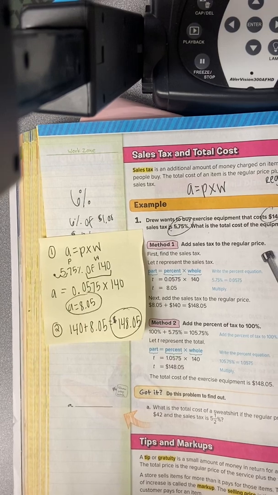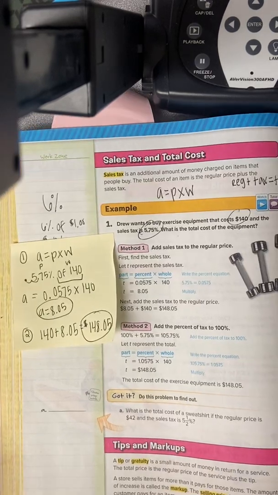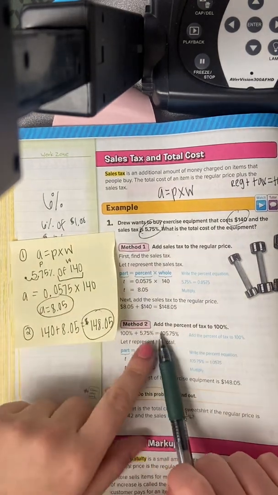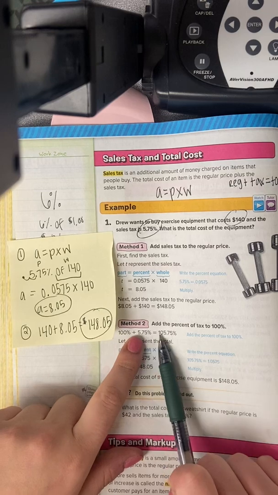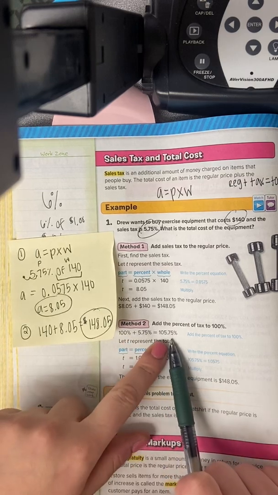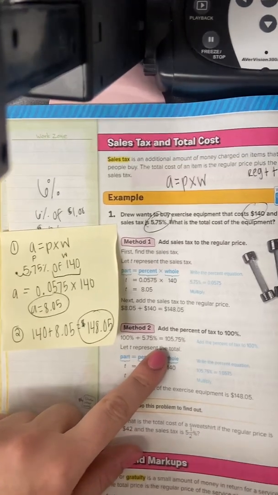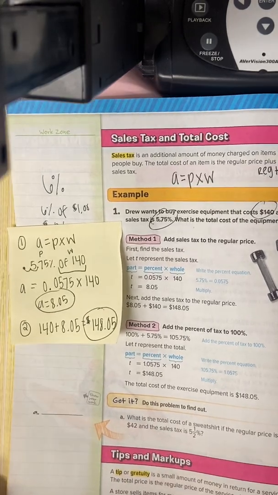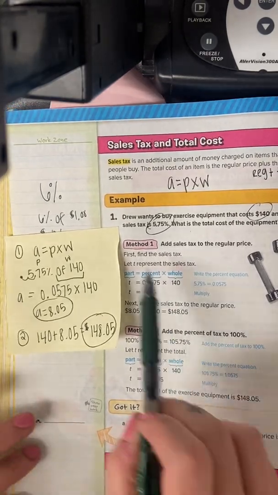Another way you can do it is a little bit of a shortcut: we can add the percent of tax to 100%. So, for example, if we add 100% to 5.75%, that would give us 105.75%. Now what we're essentially doing is just skipping a step.